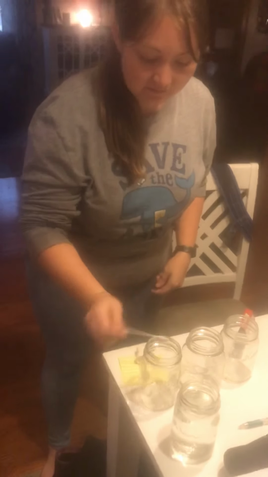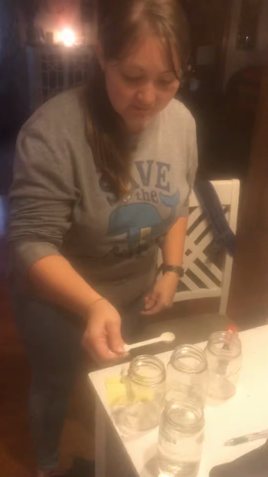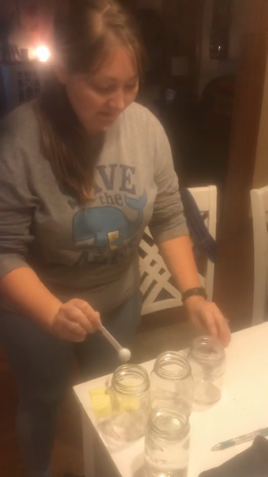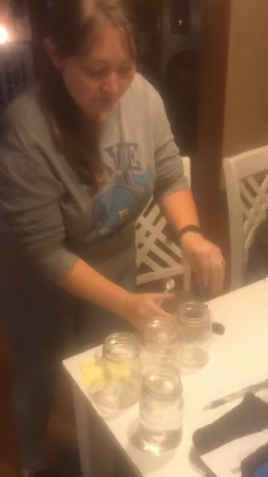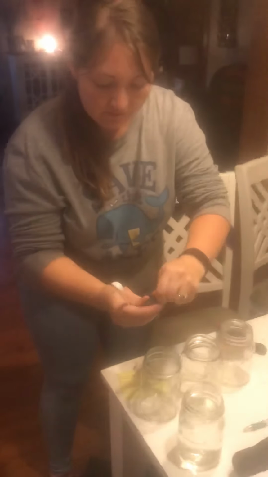All right, class. Now that you've gotten your amounts ready, let me show you what the true amounts are. Okay, this is half a teaspoon. Mama, can you put this on me? Half a teaspoon. We're gonna dye it blue because it's for glaciers.